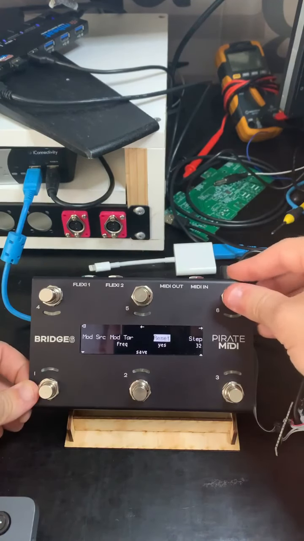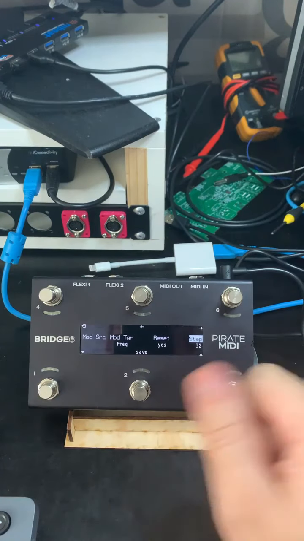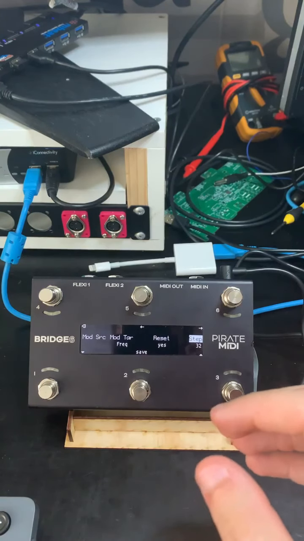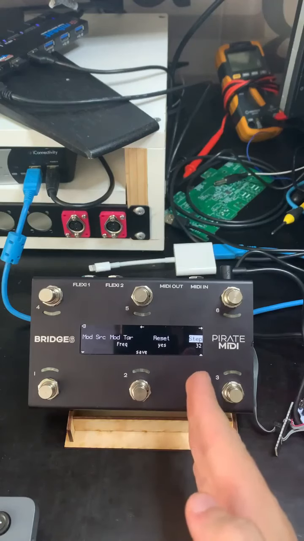This bit's pretty cool. So reset means that when I turn it off, it's going to reset the counter and start from the beginning of the waveform. You can also set it up, which is really handy for slower frequencies, so that it retains its position in the LFO waveform when you restart it.